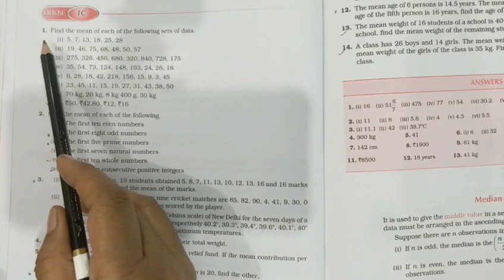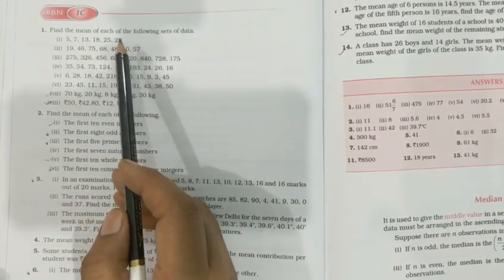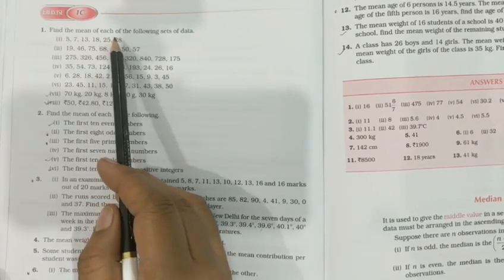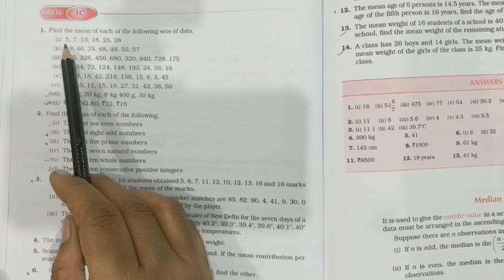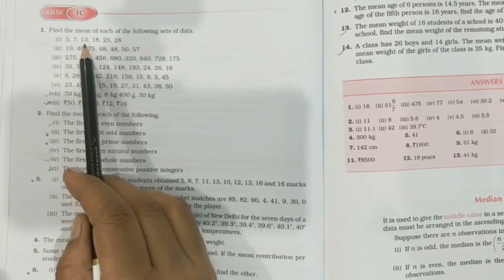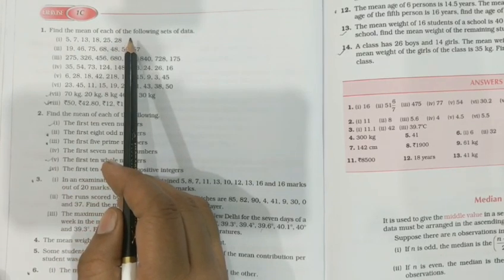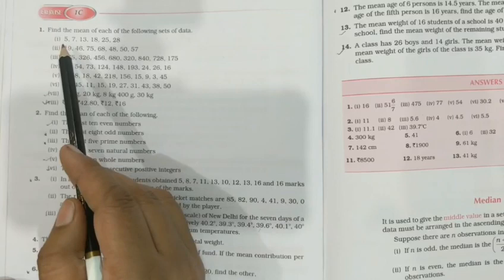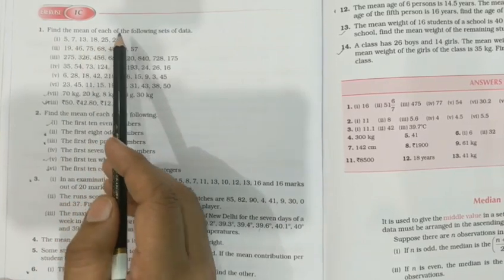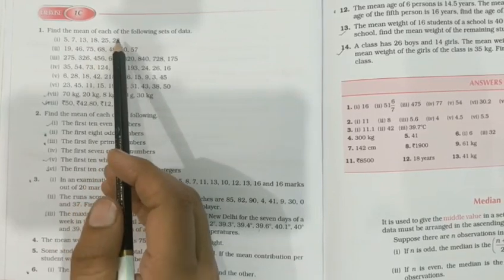In question number 1, you are given the observation and the question is find the mean of each of the following set of data. Question number 1, the observations are 5, 7, 13, 18, 25 and 28. Sum up all these values and divide by the number of observations. Let us count how many numbers are there. 1, 2, 3, 4, 5, 6. Altogether 6 observations. So when you divide by 6, you will get the mean.